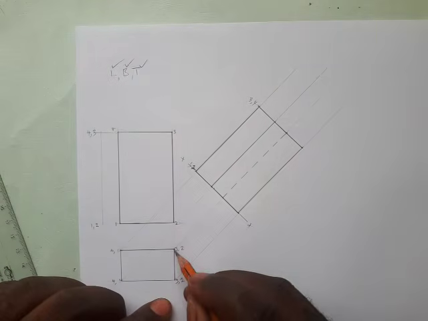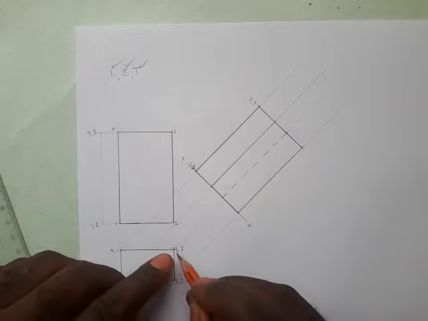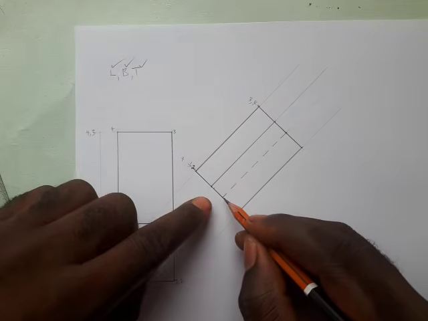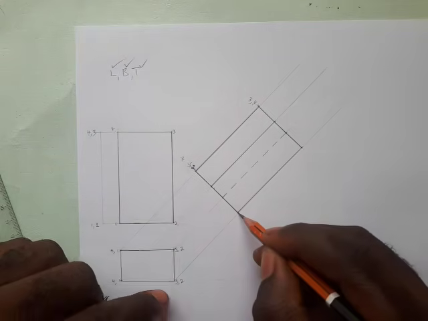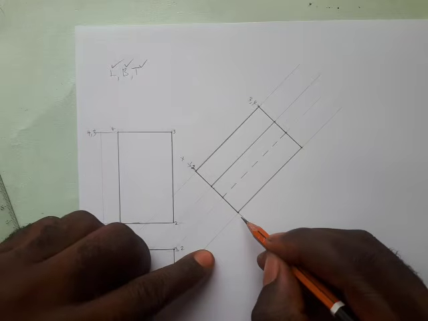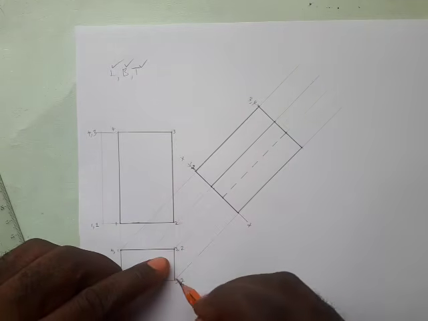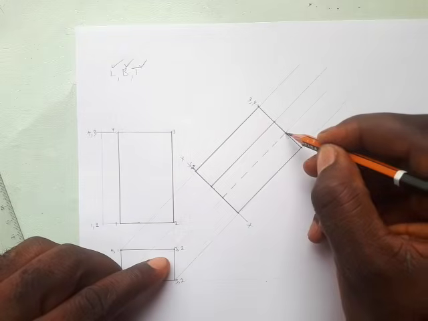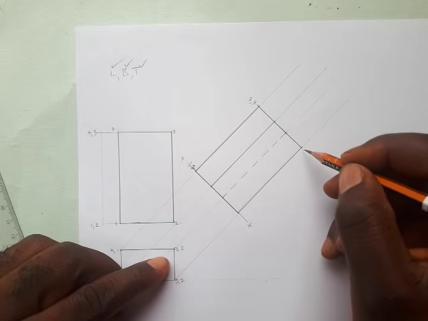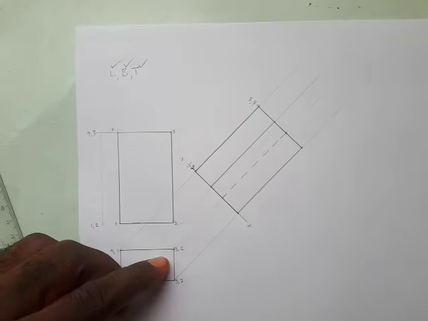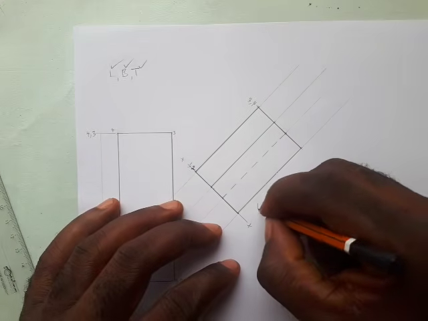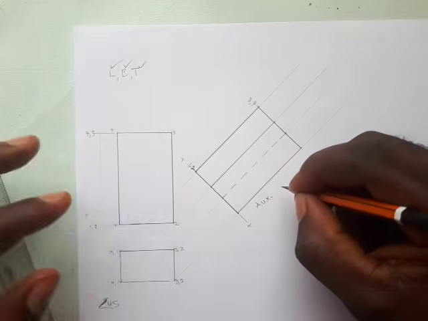Now we move to the other one. 2 joined to 2. 2 is on this line, and there's 2 here. You join. 3 joined to 3. You trace, 3 is on this line, another 3 here. You join. And that's it. So this is your auxiliary elevation.